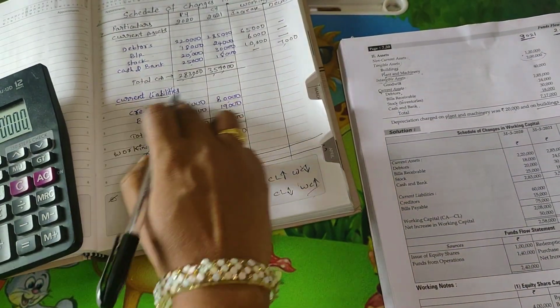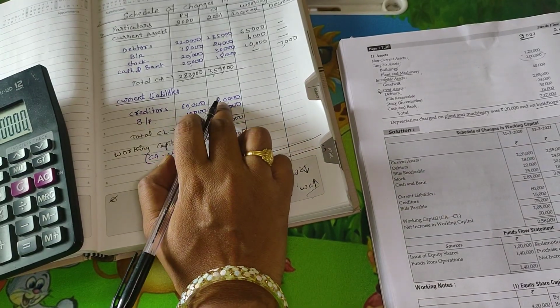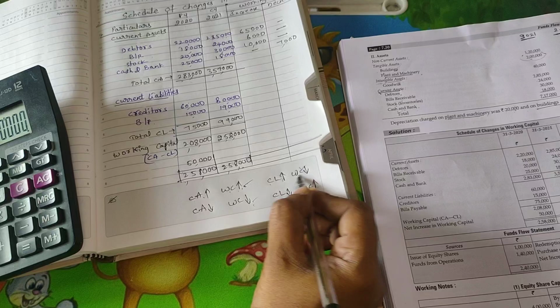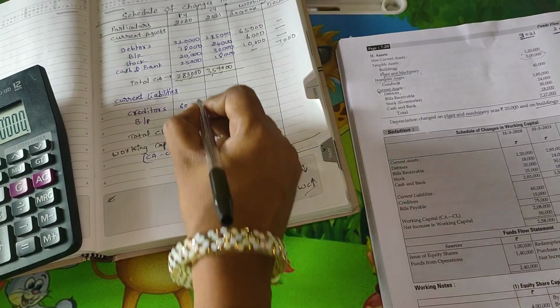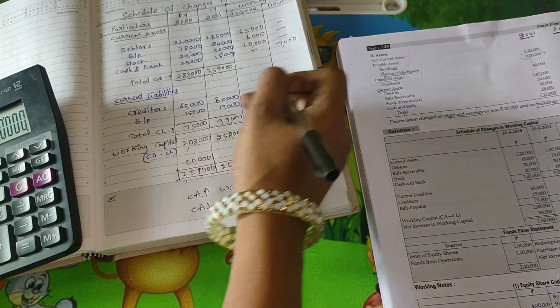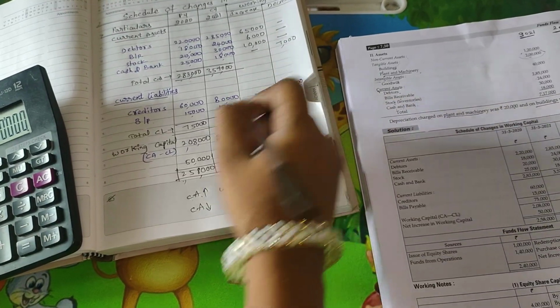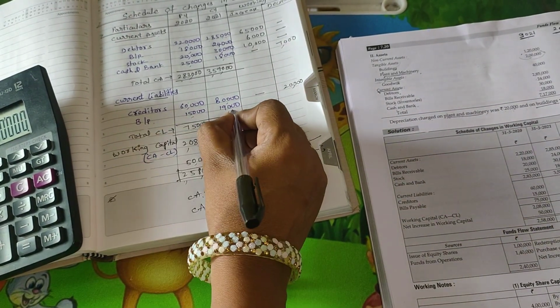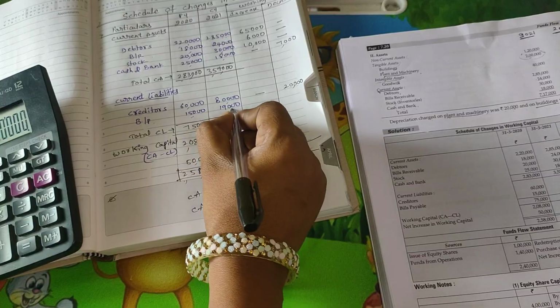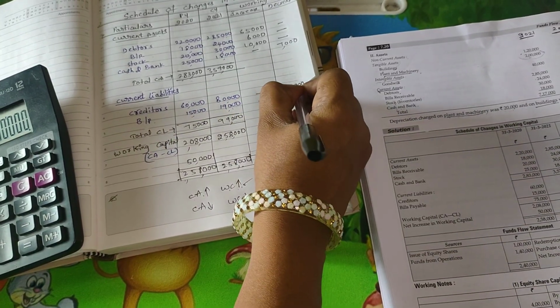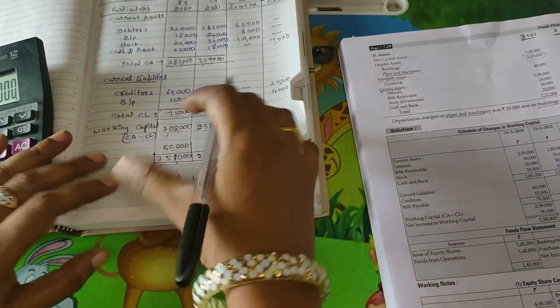And coming to current liabilities, creditors 60,000, 80,000. So 20,000 increased. Current liability increase means working capital decrease. So 20,000 increase, we should write in the decrease column 20,000, opposite. Okay. And next 15,000, 19,000. Here also increased. How much increased? 4,000. Increased means you need to write in the decrease column 4,000. Okay. So all the details are over.